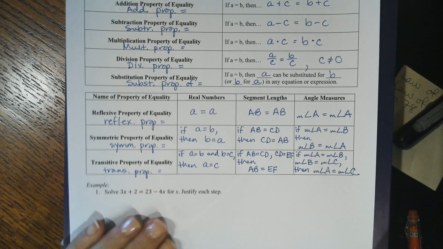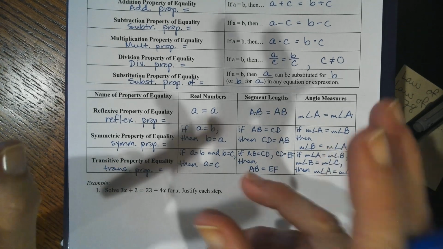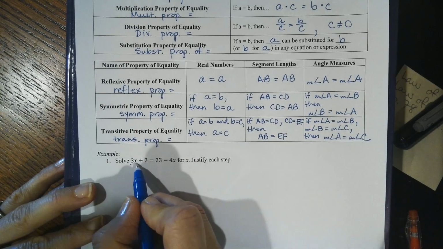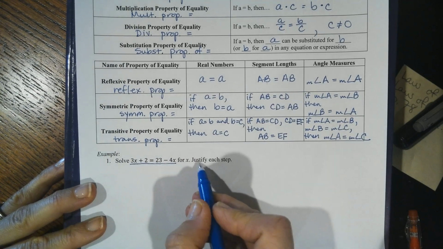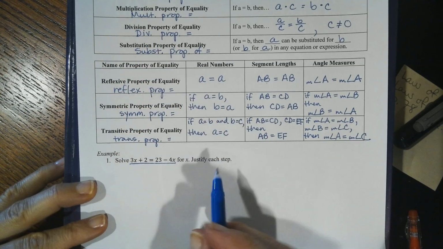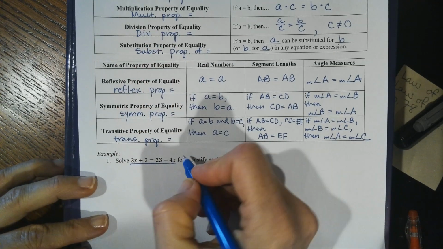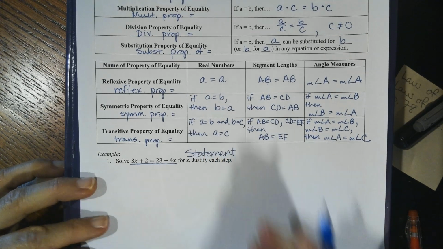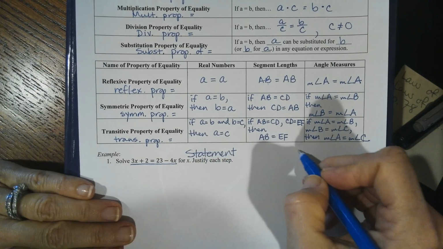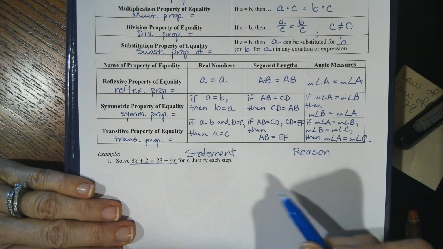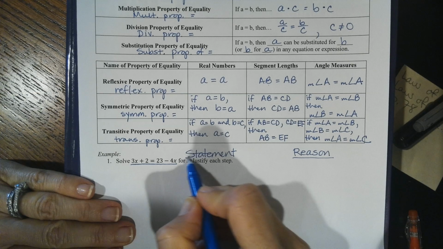So now for this example, here's our first algebraic proof. We're going to solve this algebraic equation, and we're going to write every reason that we use from this list. So you're going to do two columns. Your first one is going to be your statement, that's where you put your work. And over here, we're going to write the reasons. And the reasons are these algebraic properties.